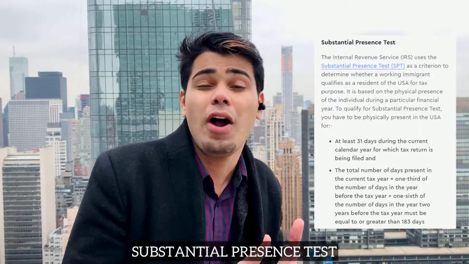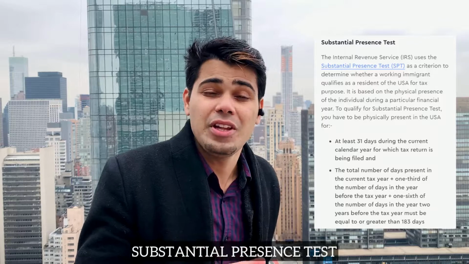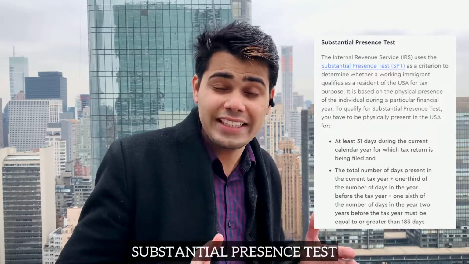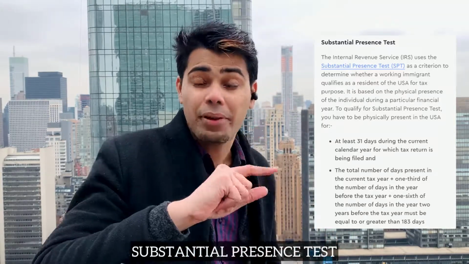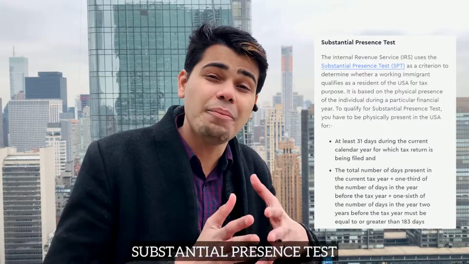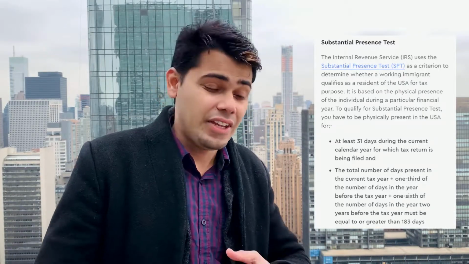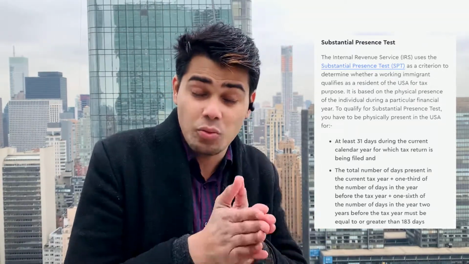The second requirement is when you add up the number of days you were in the United States in the current year, plus 1/3 of the number of days you were present in the United States in the previous year, plus 1/6 of the number of days you were present in the United States two years back, the total should sum to 183 days. Now let me make it simple and explain this with an example.